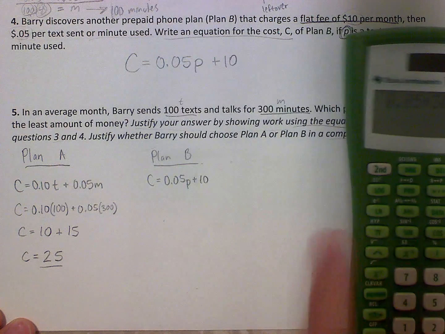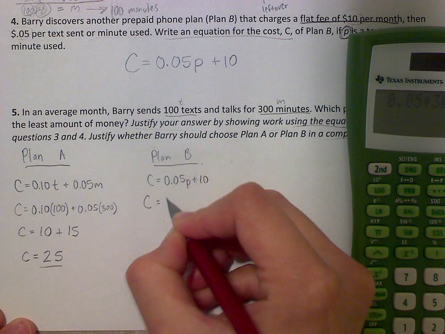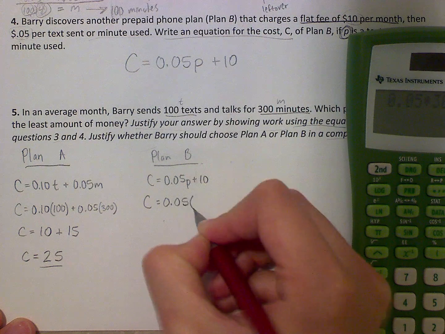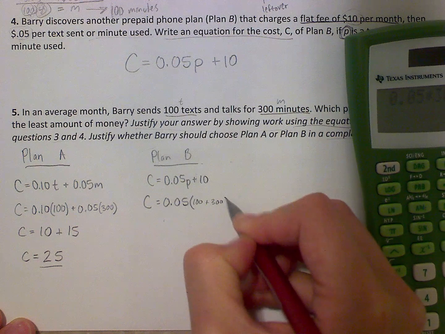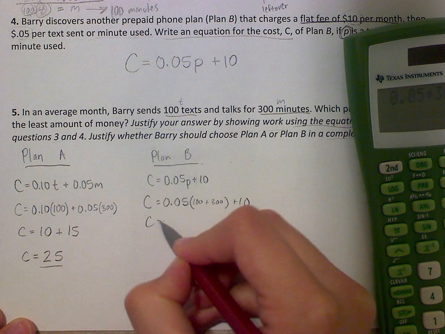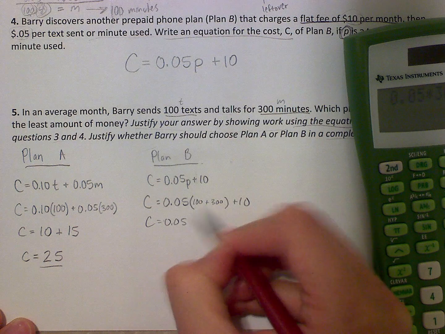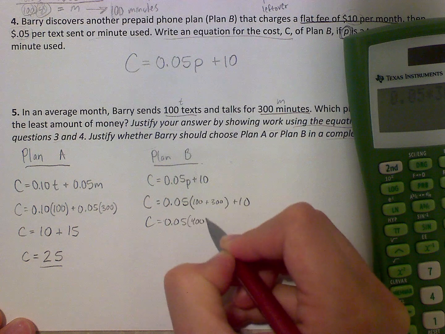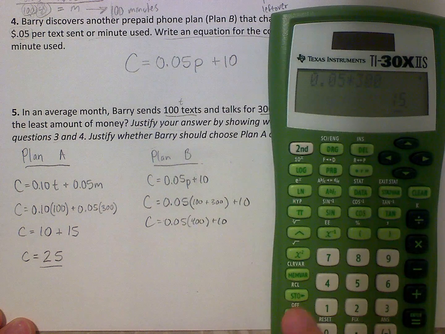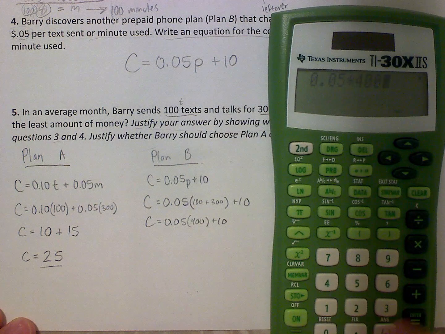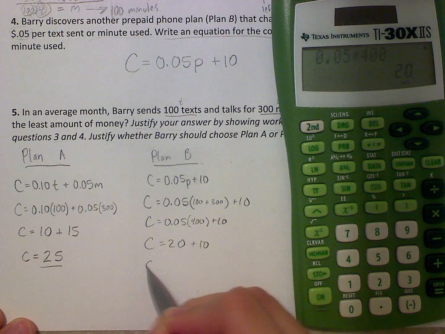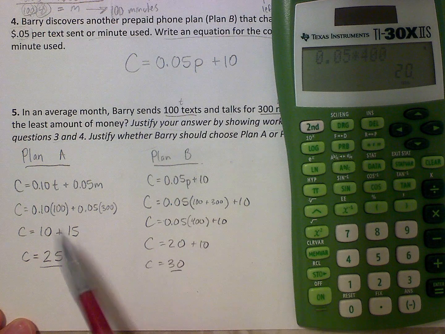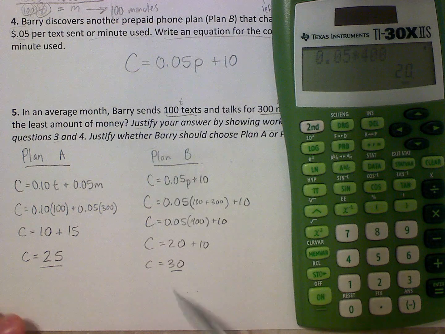Okay. Now plan B. Here I'm substituting in for P. Remember, P is text plus minutes, so it's going to be 100 plus 300. And so now this is sort of an order of operations, right? This is parentheses first, so this is 400. Then I have 0.05 times 400 is $20. Plus 10 is $30. So interesting. So plan A is going to cost him $25 and plan B is going to cost him $30.